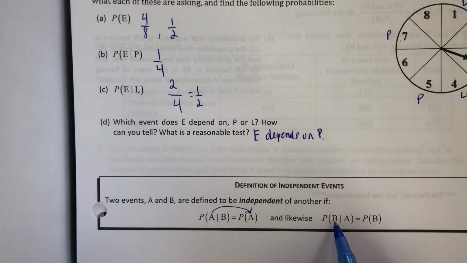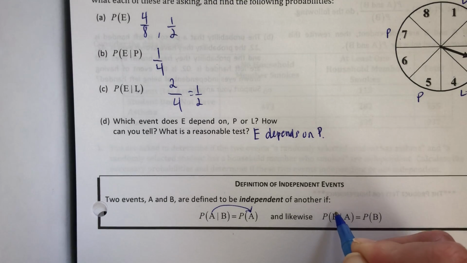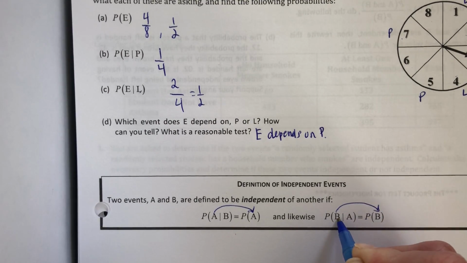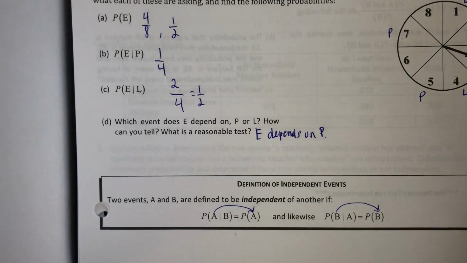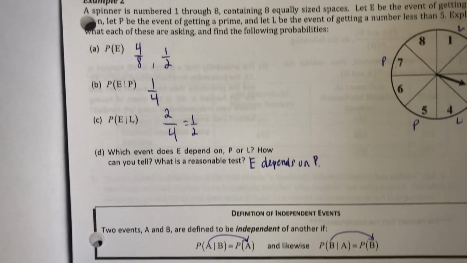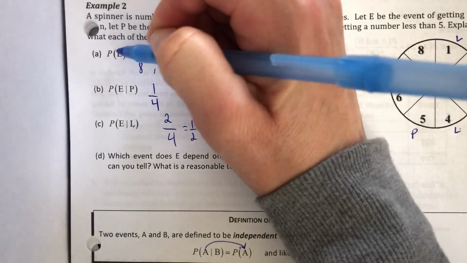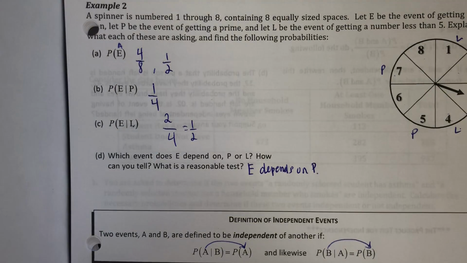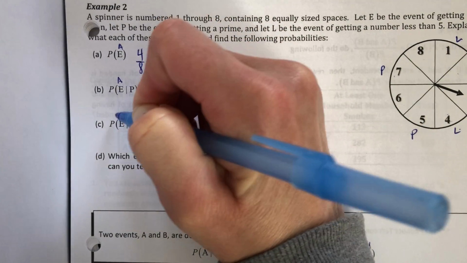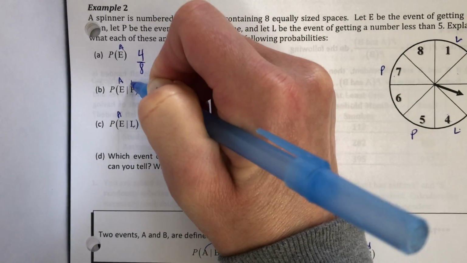Now if I just reverse the formula around, if I have the conditional probability of an event and it's equal to the probability of, again, that first event listed, then they're independent. So if I follow this formula here, my E would be like the A, if you will. And then the P and the L would be like the B.